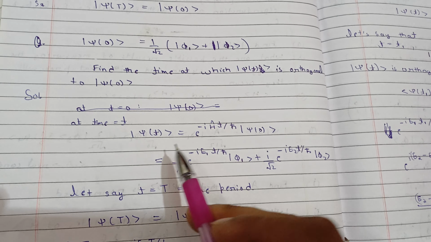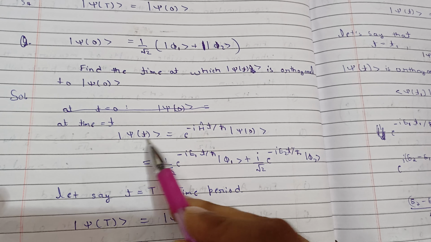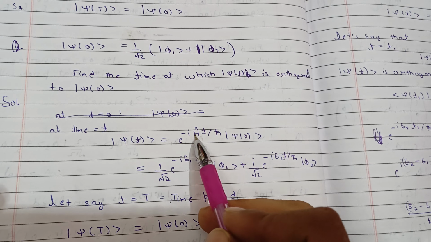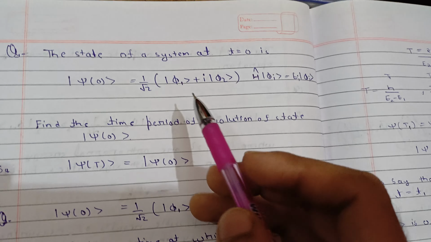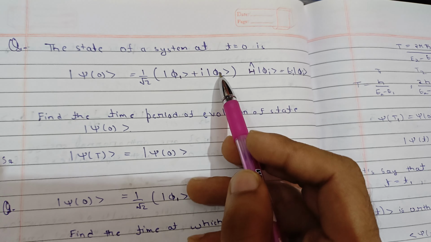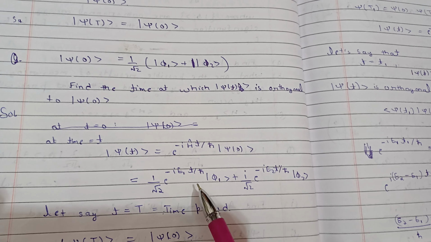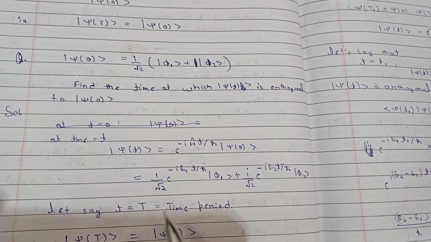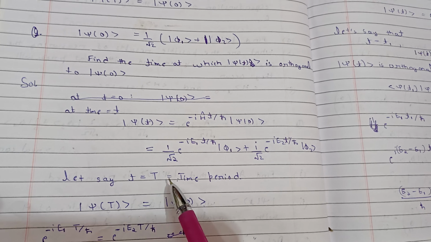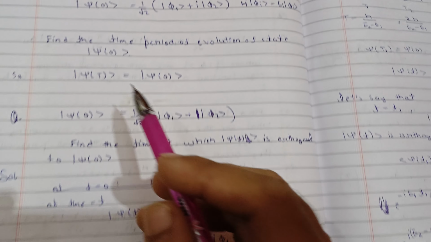So psi t at time t will be given by this psi 0, which we already know. Just operate this H operator: H operator on phi 1 will give you E1, and on phi 2 will give you E2. So we already know that. We just operate them, and now we have psi t as this, and we put t equal to T, and at that time it must be equal to psi 0.